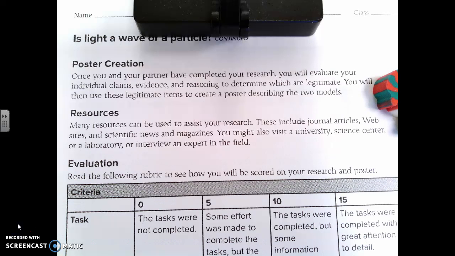Once you and your partner have completed your research, you will evaluate your individual claims, evidence, and reasoning to determine which are legitimate. You will then use these legitimate items to create a poster describing the two models. So resources. Many resources can be used to assist your research. These include journal articles, websites, and scientific news and magazines, all of which can be found online. You might also visit a university, science center, a laboratory. Now, obviously that's not possible, but you can visit that again through online.